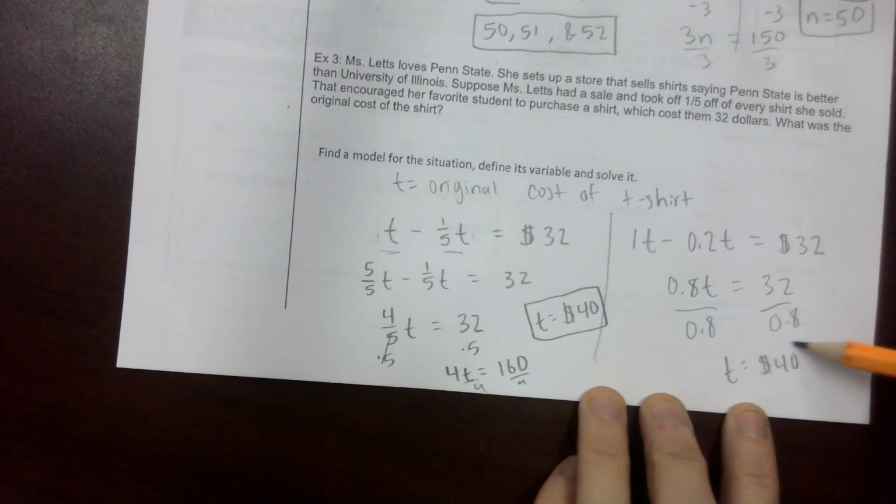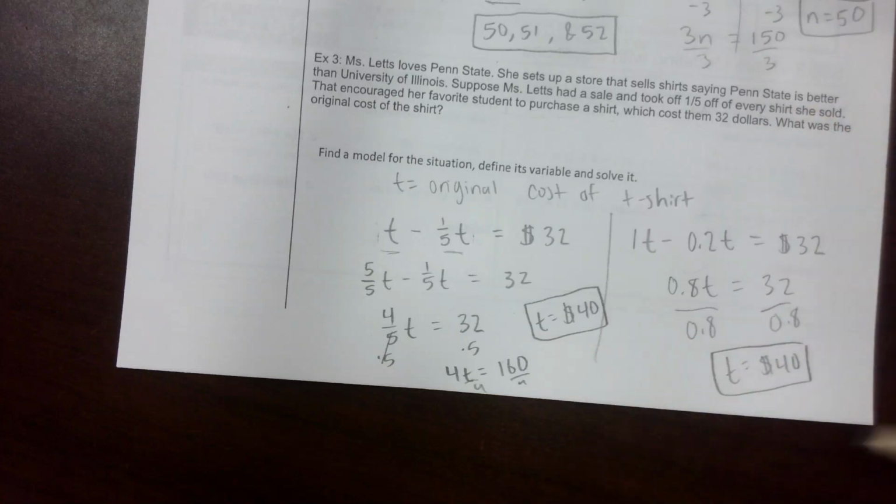And you can always go back and check. So you always want to check your answer, right? 1/5 of $40 is $8. $8 off is $32 by the time the sale has happened.